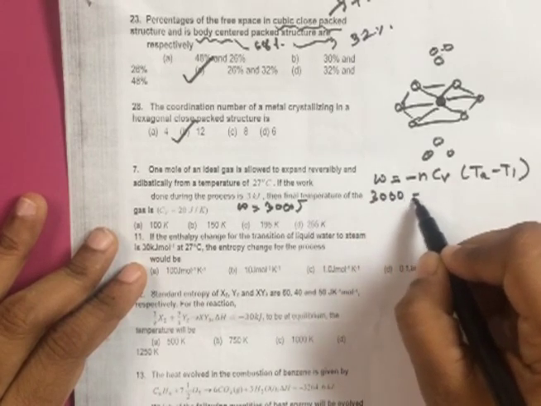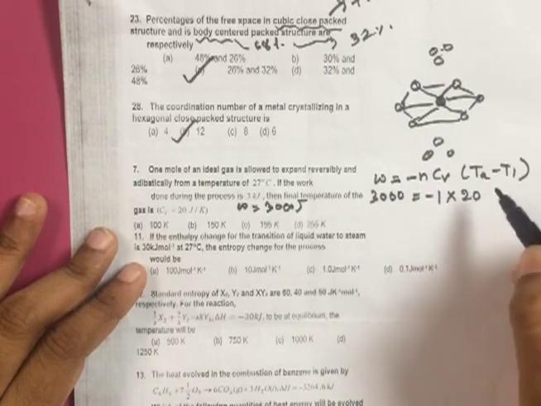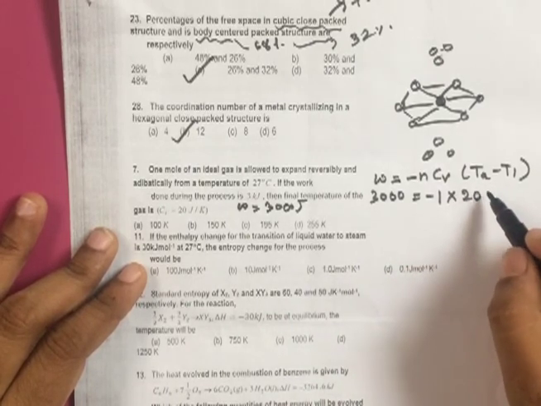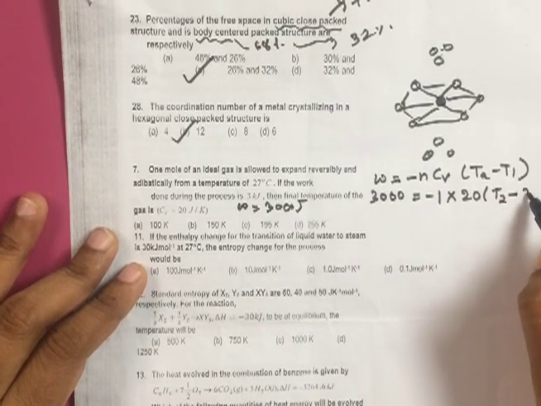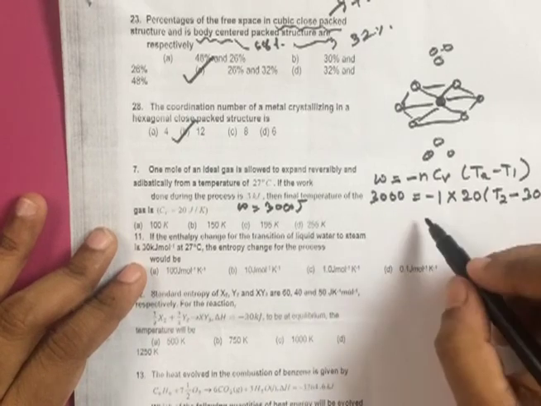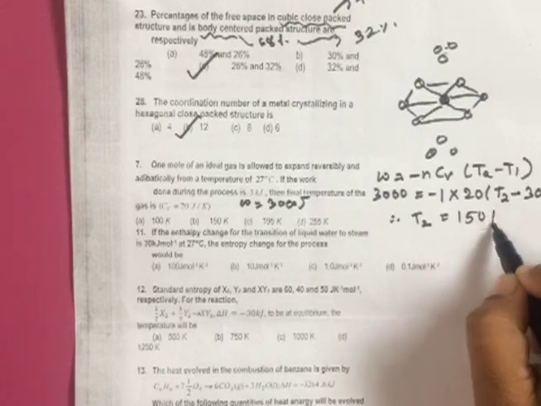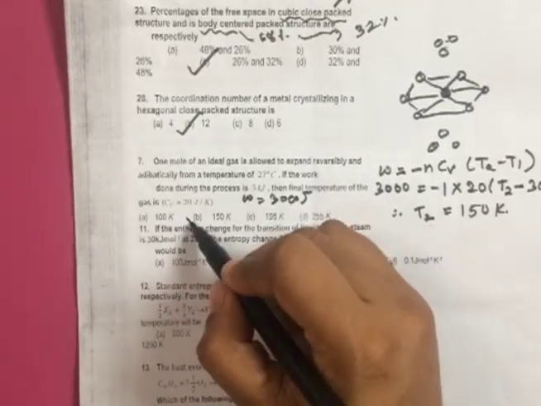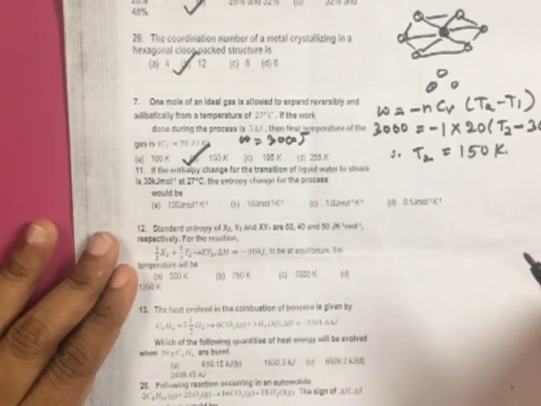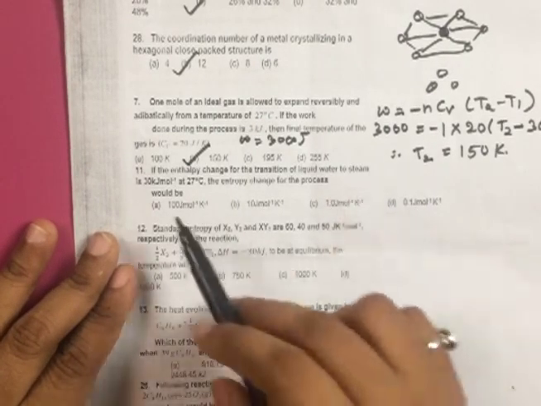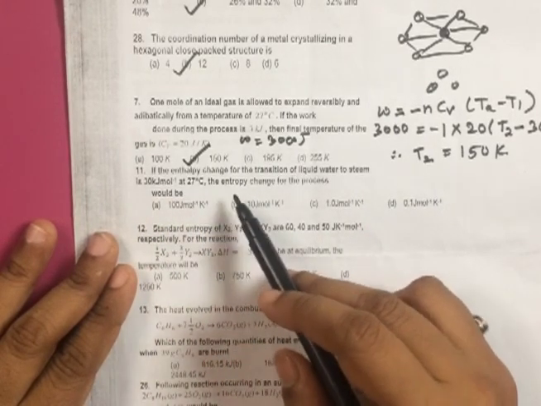Now we'll use the formula. The work done is equal to minus n Cv into T2 minus T1. Now this work done is 3000, which equals the number of moles given, 1, multiplied by 20, the specific heat, times T2 that we need to calculate minus T1, given as 300. If you calculate this, you will get T2 equal to 150 Kelvin. Therefore option B.